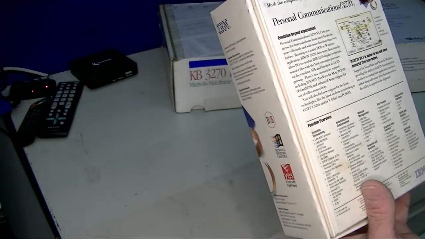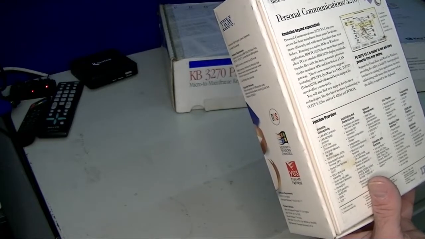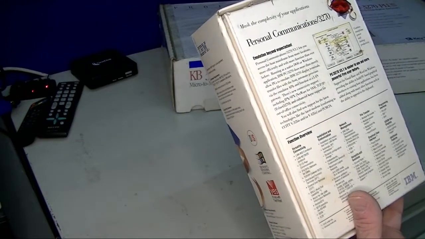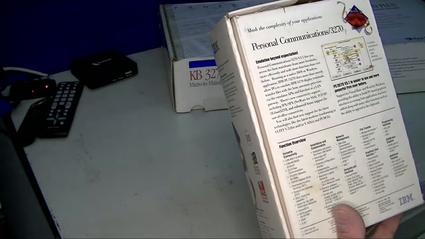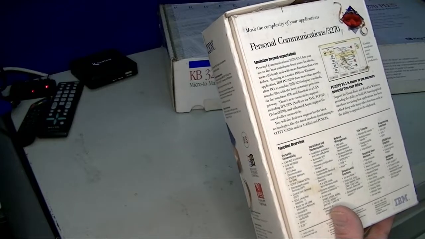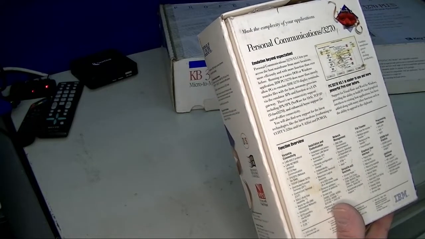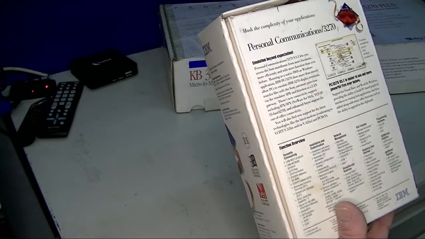Running as a native DOS or Windows application, IBM PC /3270 does more than merely allow PCs to emulate IBM 3270 display terminals, transfer files with the host, automate processes via the emulator APIs, and that's Application Program Interface, and function as a LAN gateway.